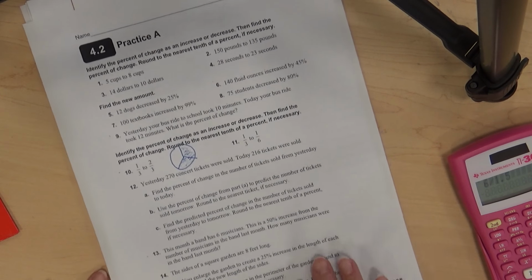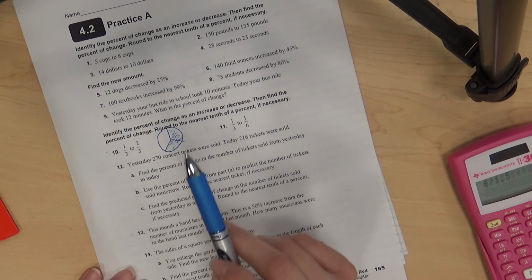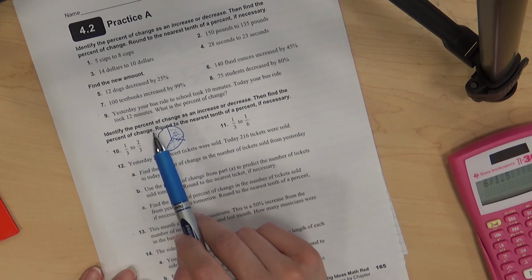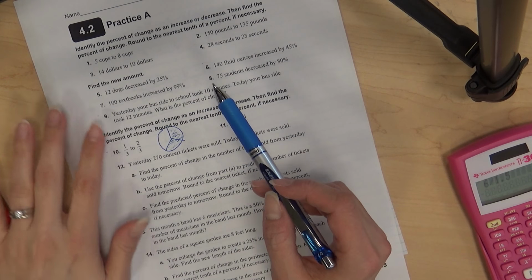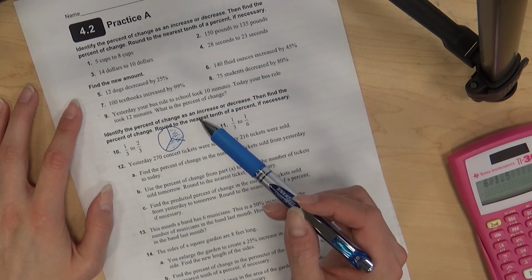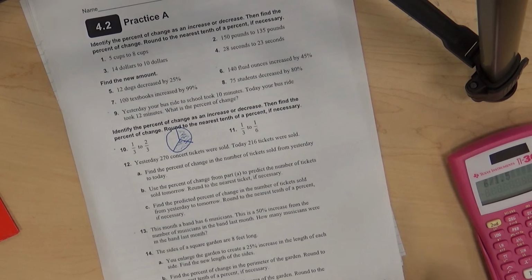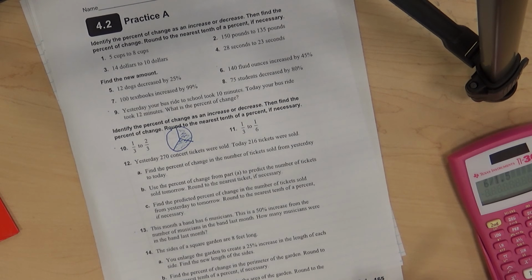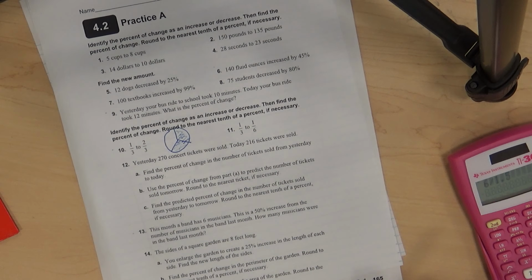Your job is to finish this sheet. Any problems that you didn't do last week, you're going to finish those. And at the end, you're going to be turning this assignment in at the end of the class. And if you have questions, even though I'm not there, Mrs. Barmer or Mr. Lewis will be more than happy to help you with any questions that you have.